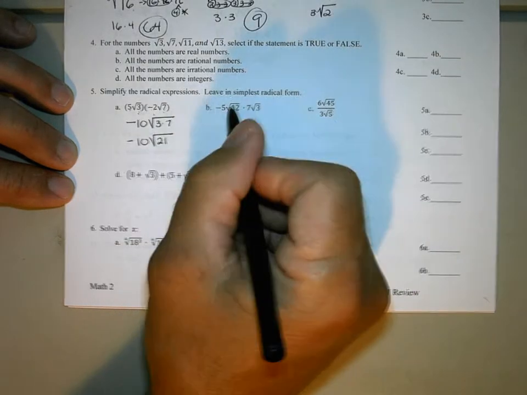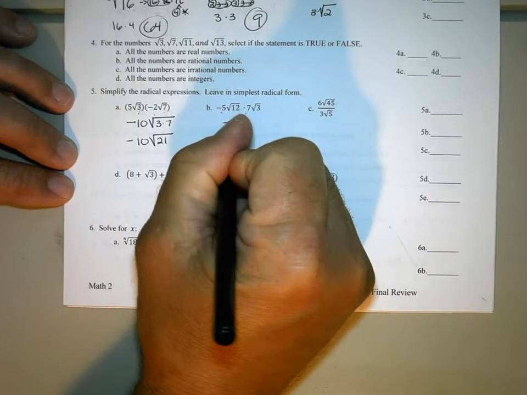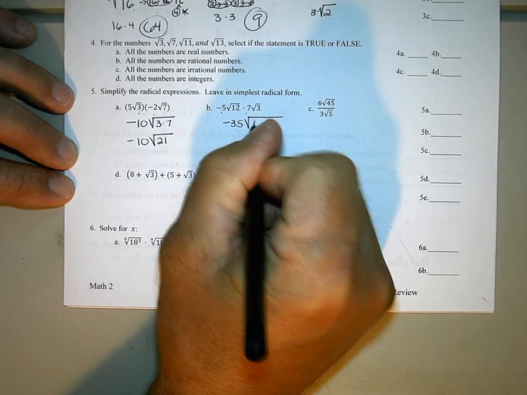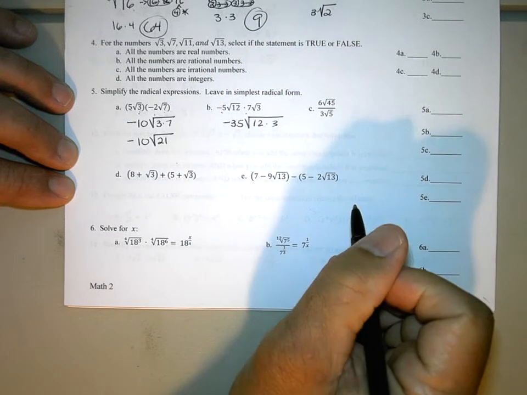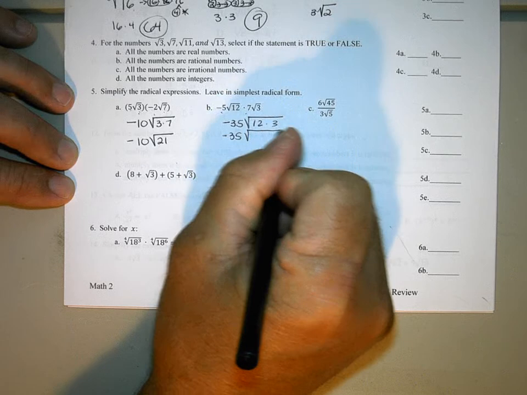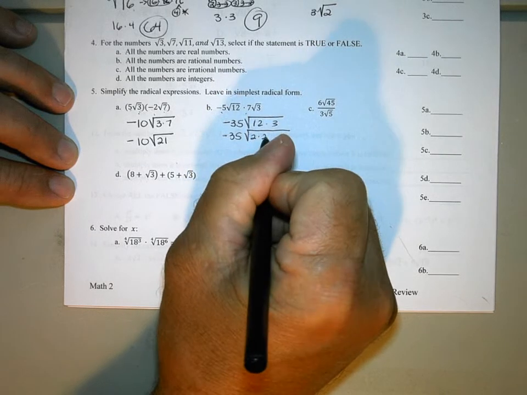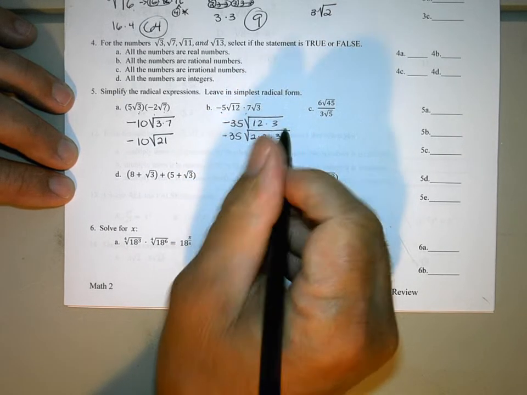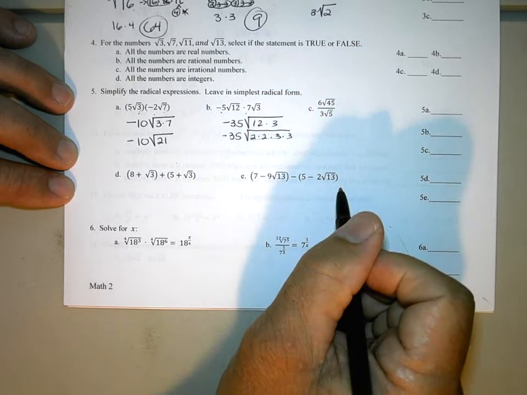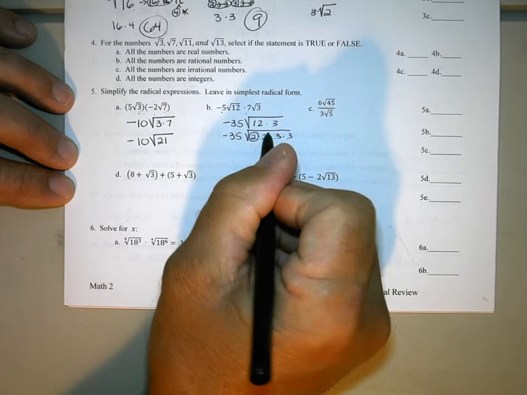Okay, so negative 5 times 7 is negative 35 times the square root of 12 times 3. So negative 35. All right, 12 is 2 times 2 times 3. That's the 12, but don't forget we have that other 3. So one gets out, one gets killed.